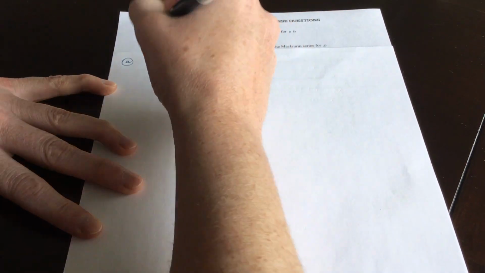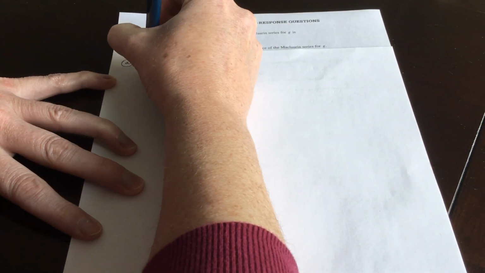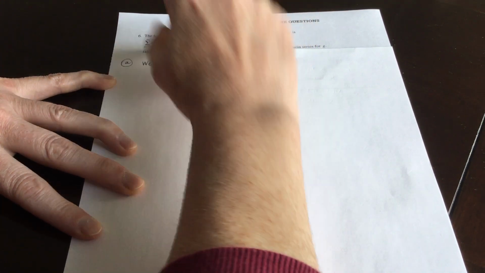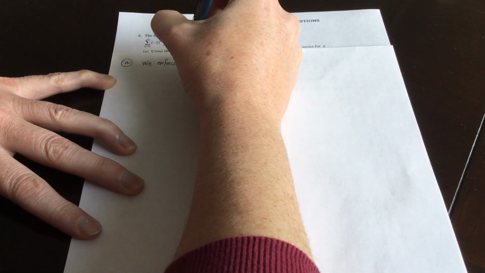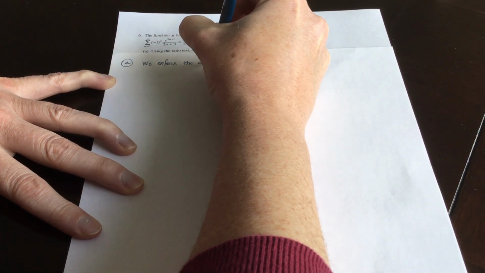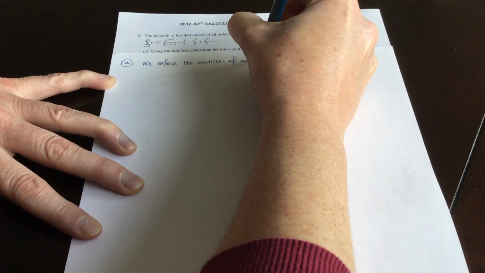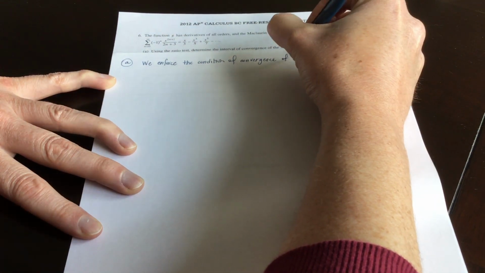Part A, so I'll just start with my little prompt. We enforce the condition of convergence of the ratio test. It's a good little thing to have for the times when they say you need to explain.